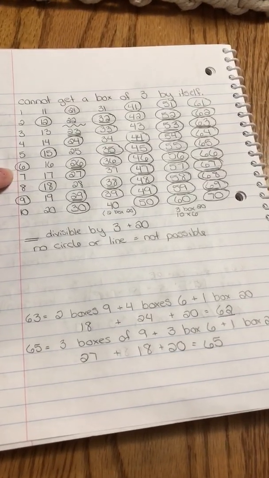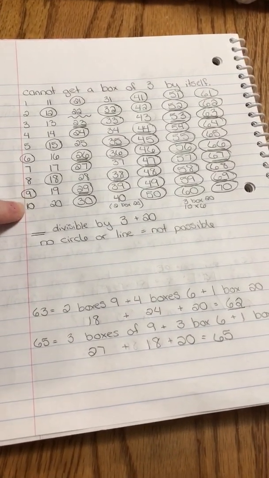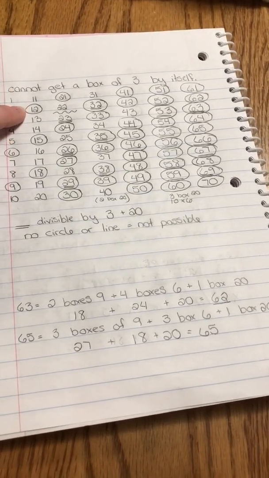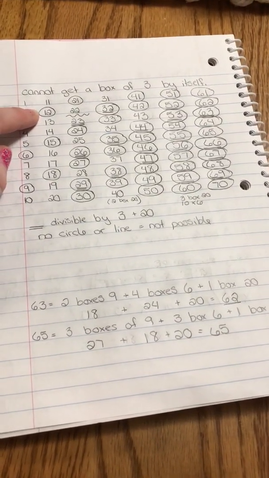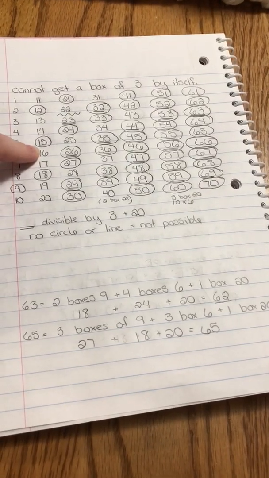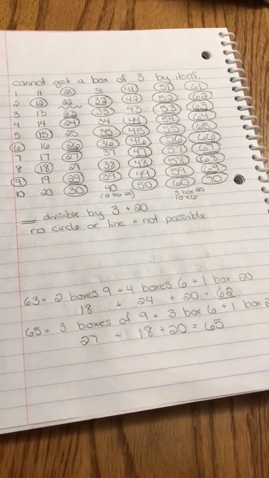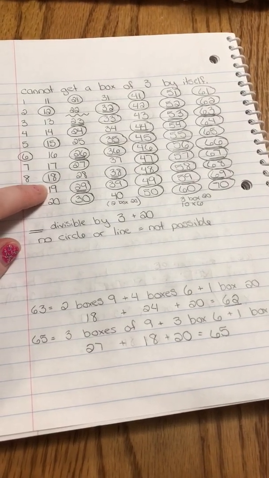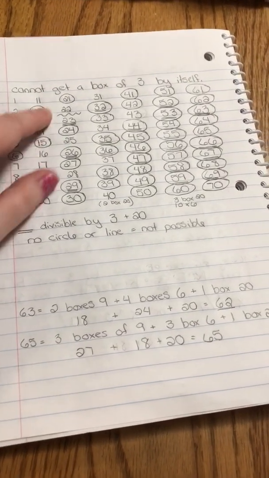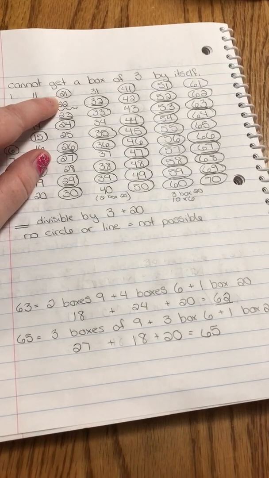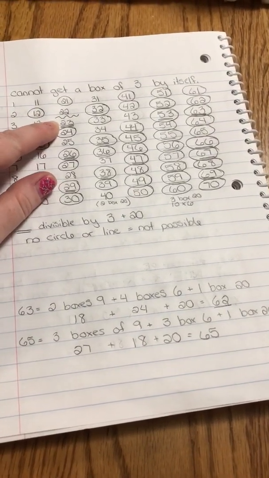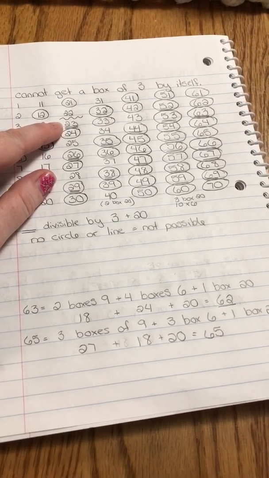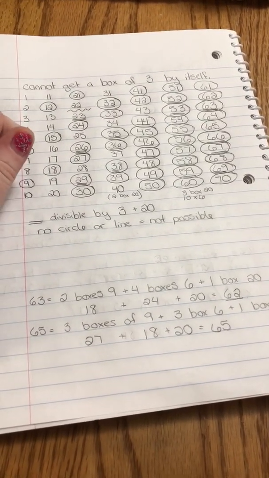So 6 is circled, 7, 8 is not. Then you could purchase a box of 9. 12, because you could purchase 2 boxes of 6. 15, a box of 9, a box of 6. 18, 3 boxes of 6 or 2 boxes of 9. 21. And then I put a line here because after this, it's basically numbers divisible by 3 plus 20.